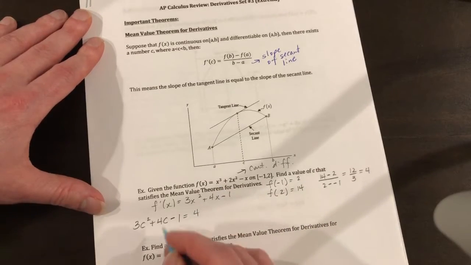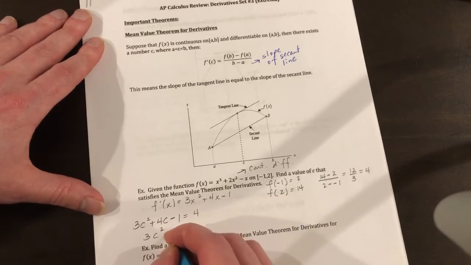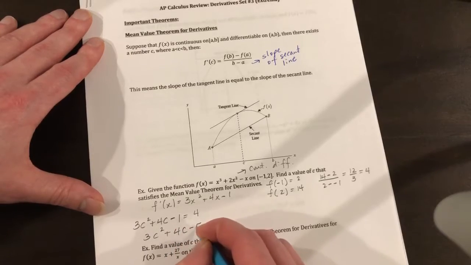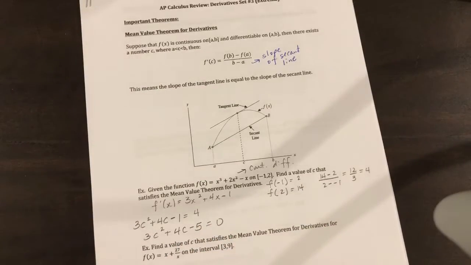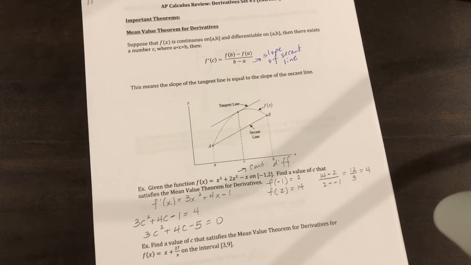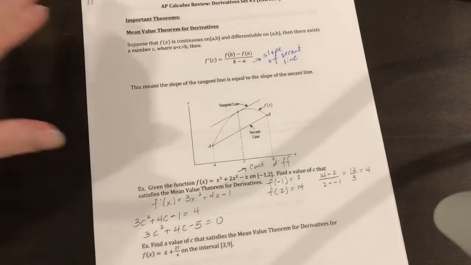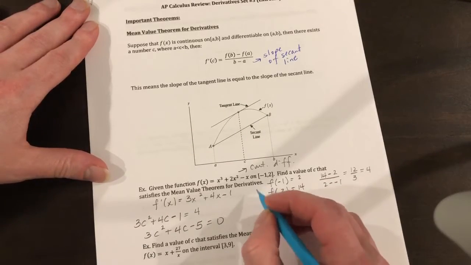Okay, now we're going to move this over to the other side, so we get 3c squared plus 4c minus 5 is equal to 0. Let's see, does this factor? Factors of 5, I don't think it factors. So what we're going to have to do is use the quadratic formula.